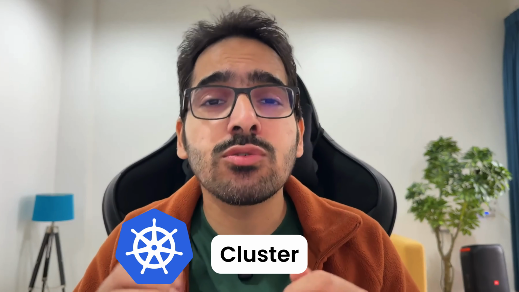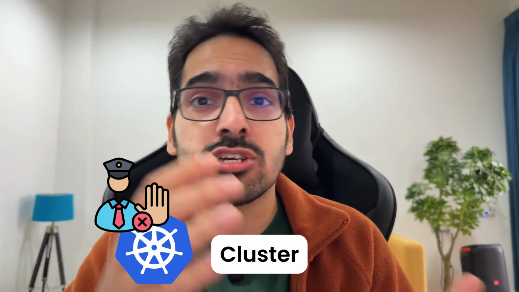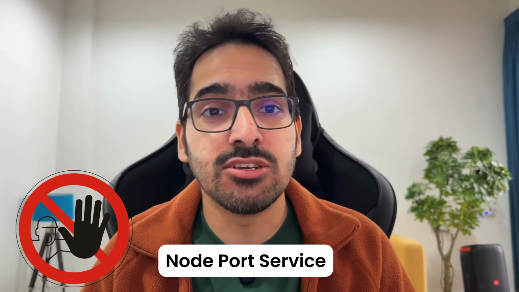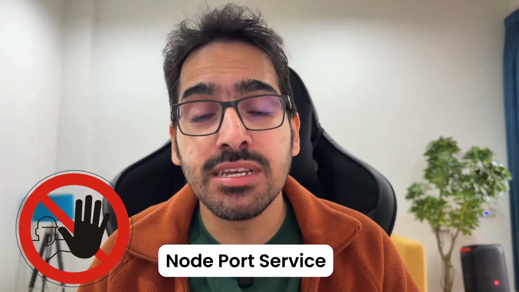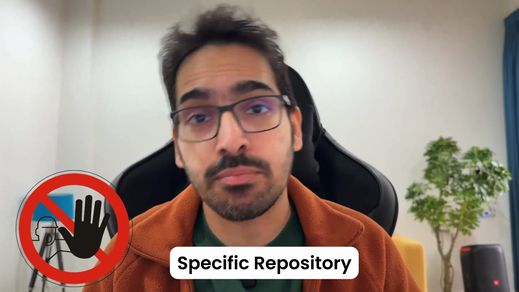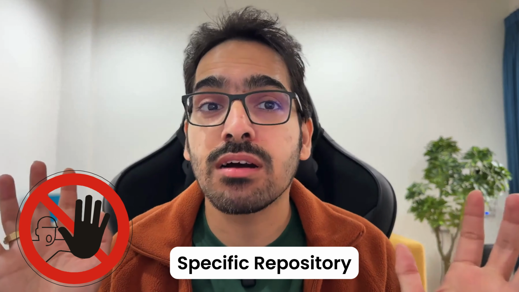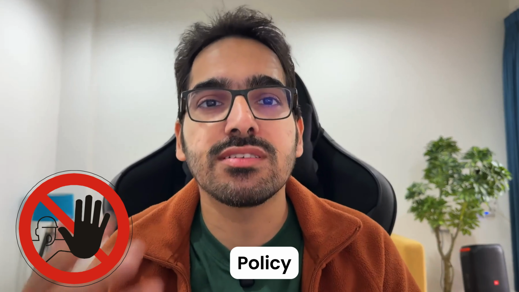So you have a Kubernetes cluster and you want to restrict certain actions that are performed on the Kubernetes cluster. Maybe you do not want a node port service to be created inside the cluster. Maybe you do not want a specific type of repository from which the images are pulled. And maybe there are some other policies that you need to enforce. So these are the policies. This is the Kubernetes admission controller.